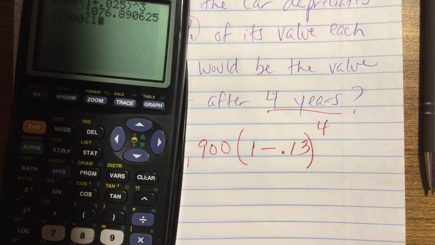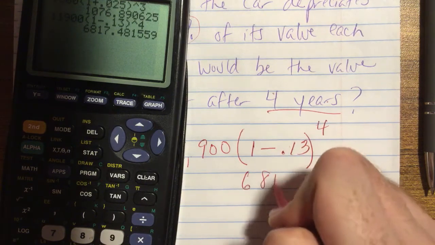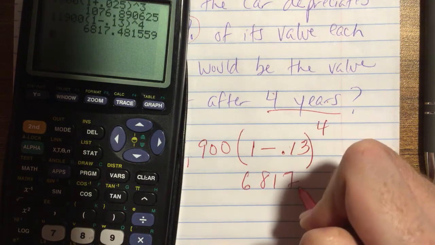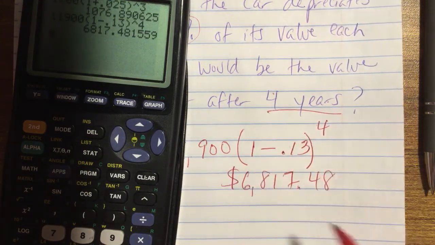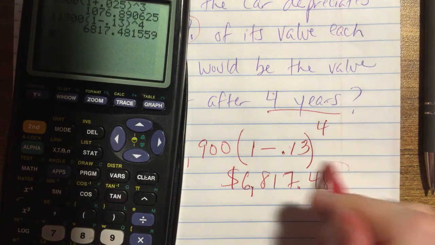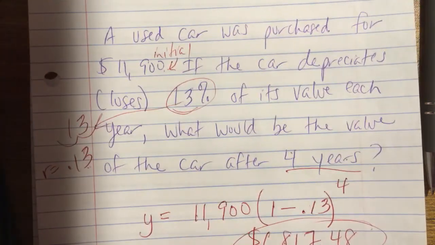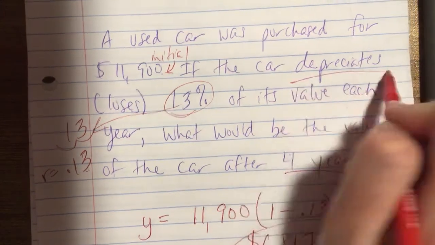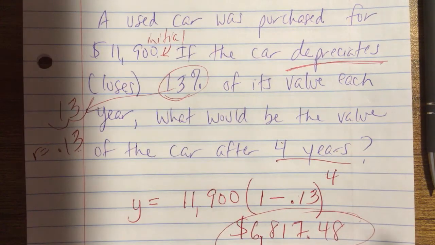11,900 times 1 minus, now we're decaying, so we should be taking off the rate, 0.13. Close that out, raise that to the 4th power since we're interested in 4 years. And it's going to come out to be 6,817.48. So that's $6,817 and 48 cents is how much the car is going to be worth after that amount of years. And this is because this is a situation of depreciation. Cars lose value each year since new cars come out on the market.